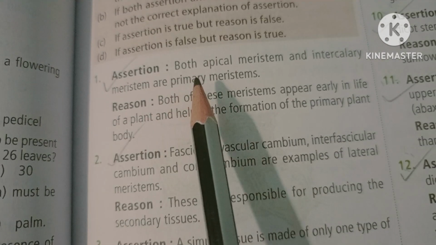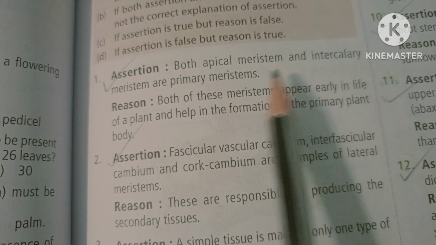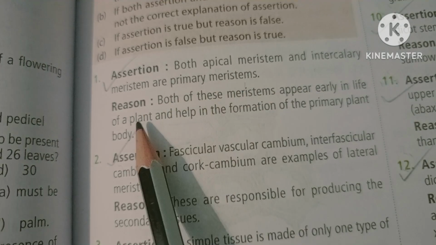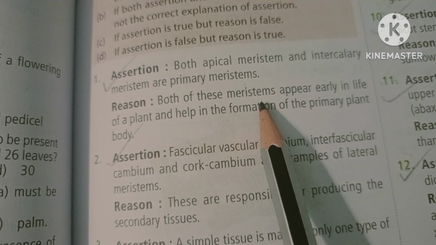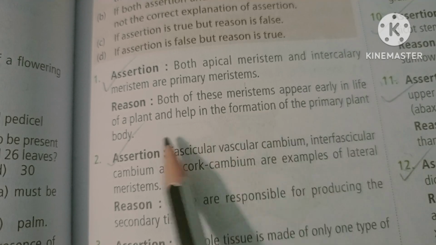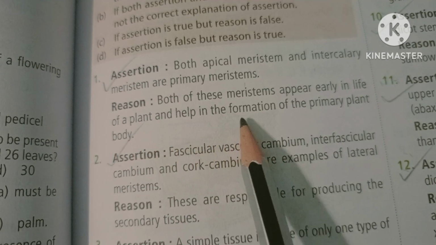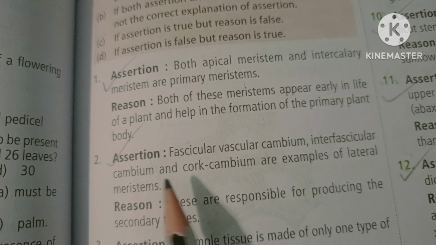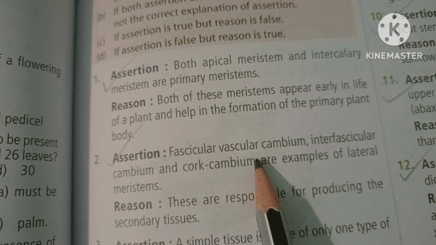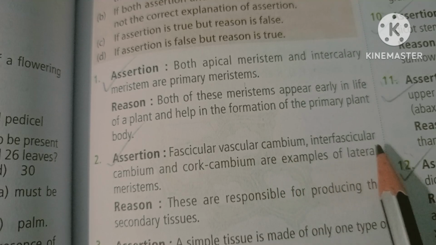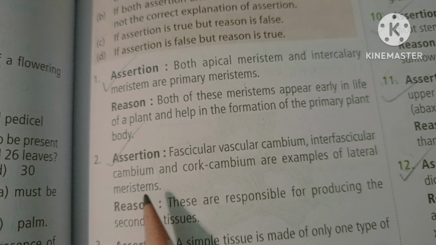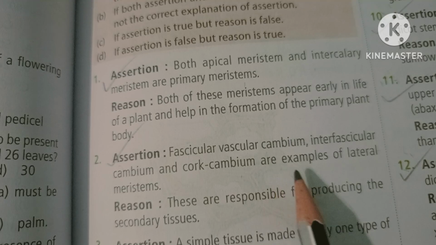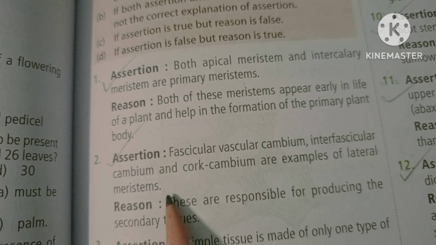Number 1. Assertion: Both apical meristem and intercalary meristem are primary meristems. Reason: Both of these meristems appear early in the life of a plant and help in the formation of the primary plant body. Number 2. Assertion: Vascular cambium, interfascicular cambium, and cork cambium are examples of lateral meristems. Reason: These are responsible for producing the secondary tissue.